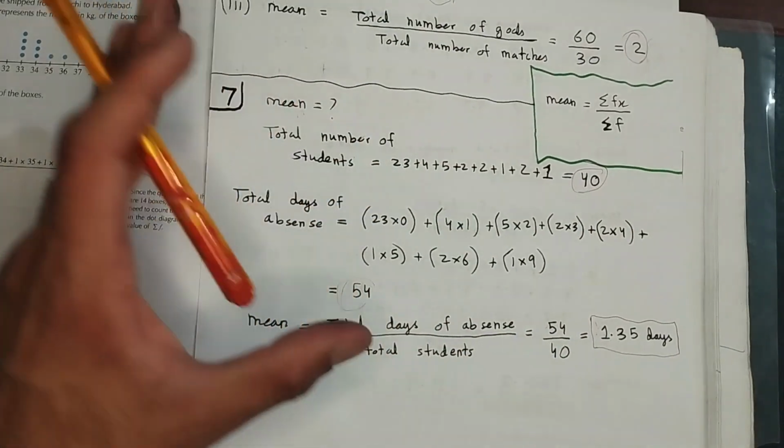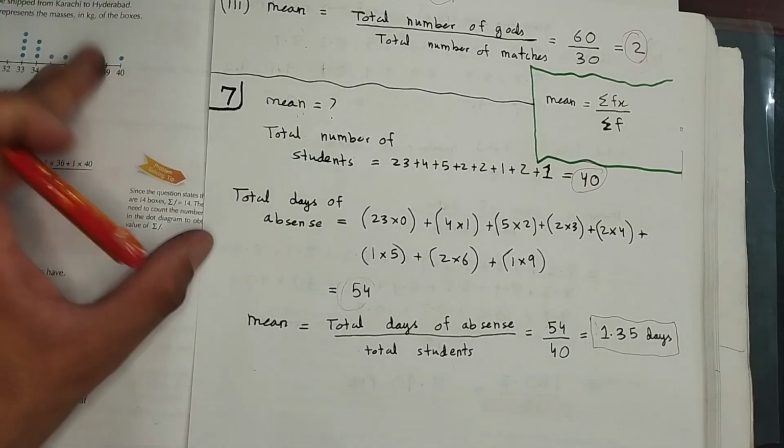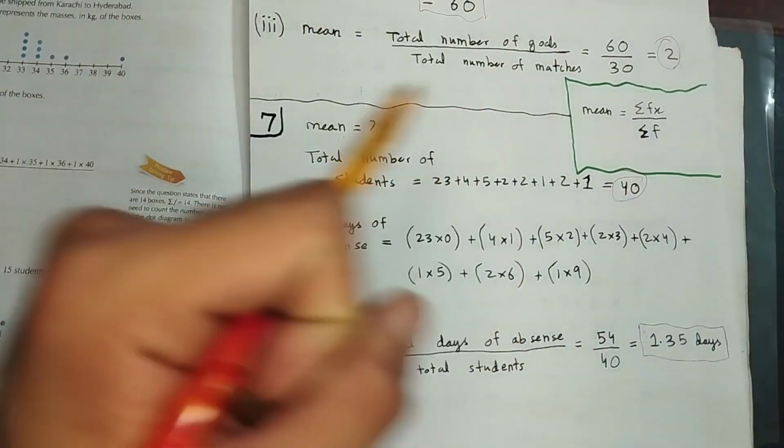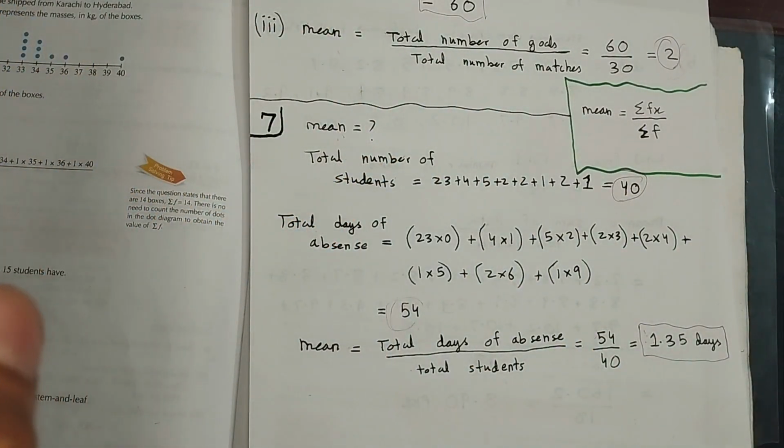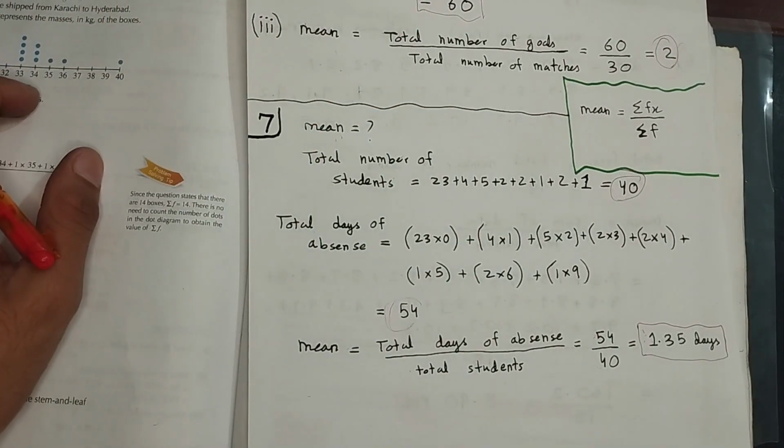What does this mean? This means that if I was to take all the absences, all the days that the students were absent, together, combine them, and then distribute them equally among each and every one of the students.